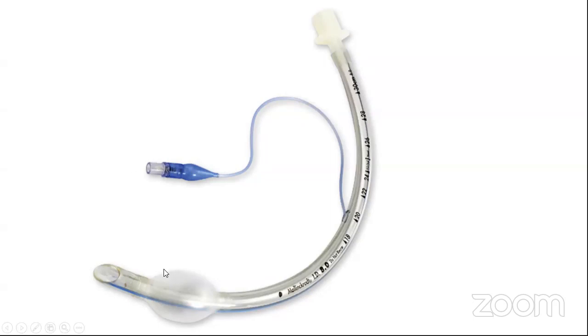So once you inflate this balloon, it creates a seal inside the trachea. Now this seal is 100%, so it doesn't allow anything beside the tube to come in, or doesn't allow the air or the gas you are giving in the tube to escape out of the larynx. The other side is your side, the operator side, again with the universal connector.